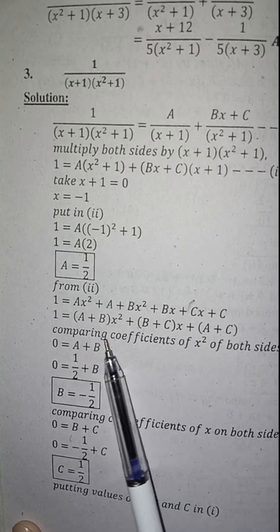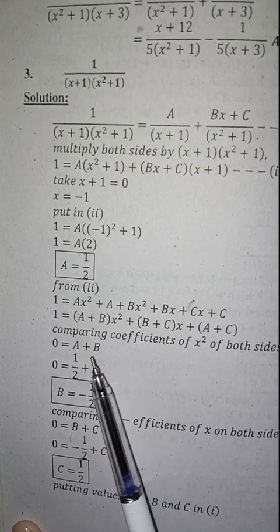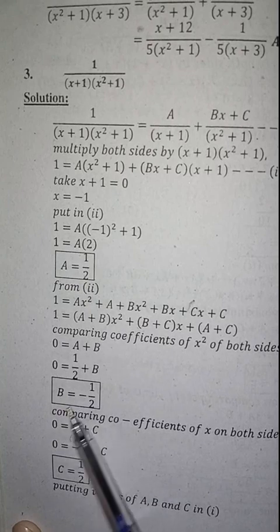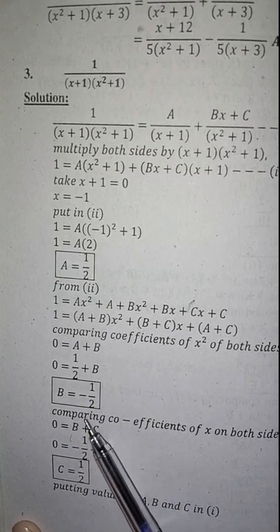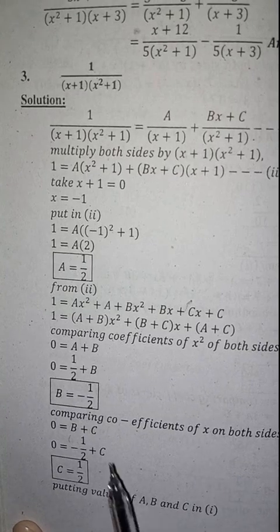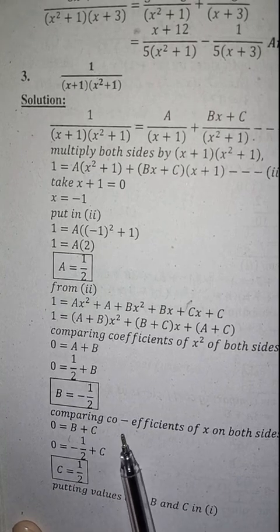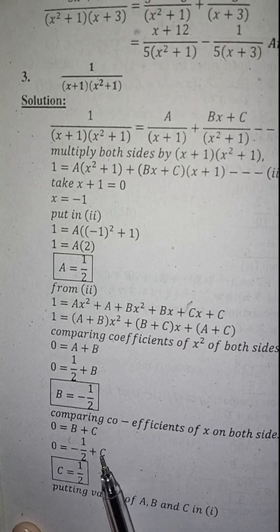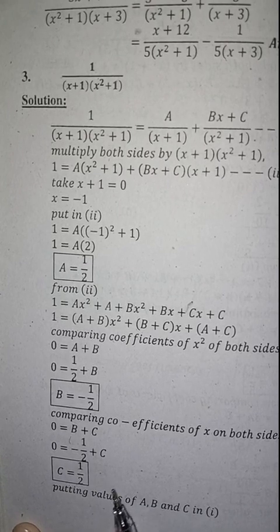By comparing coefficients of x square, we get 0 is equal to a plus b, and we know that a is 1 by 2, so we get value of b, which is minus 1 by 2. Now by comparing coefficients of x on both sides, we get 0 is equal to b plus c. As we know, b is equal to minus 1 by 2, so we put here and we get value of c, which is 1 by 2.